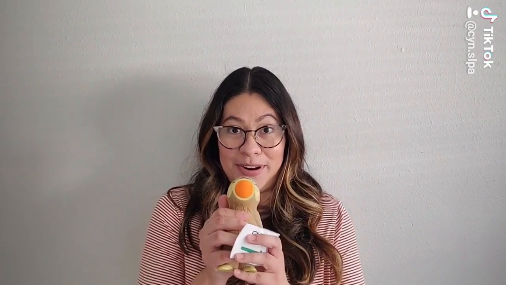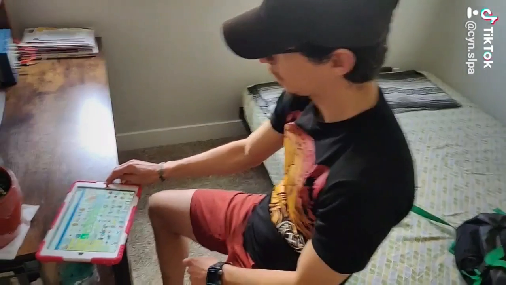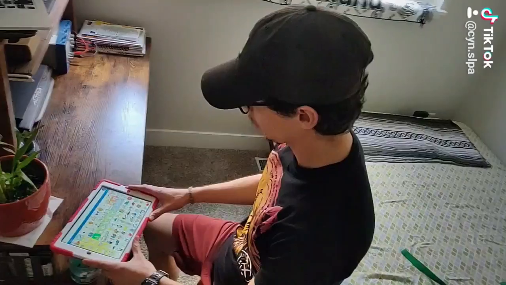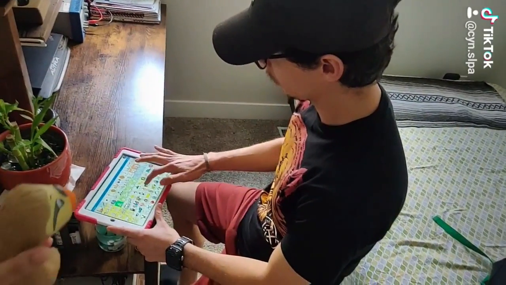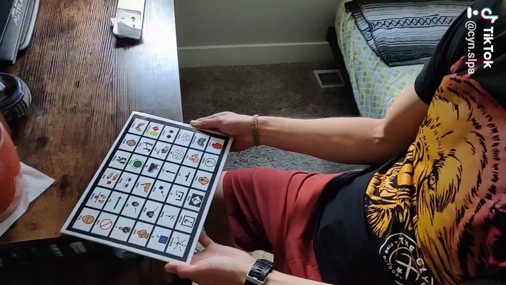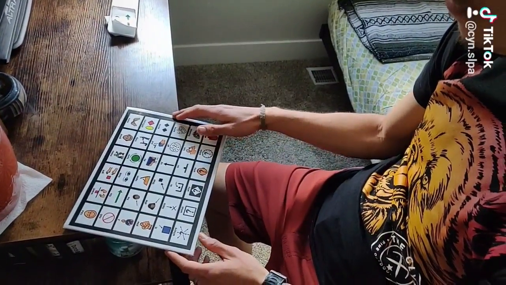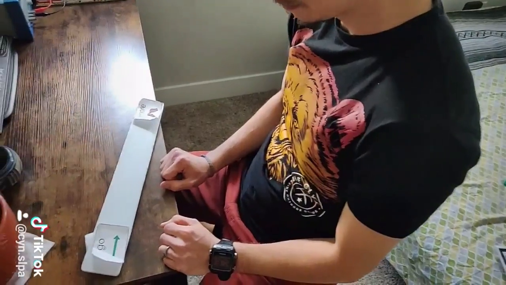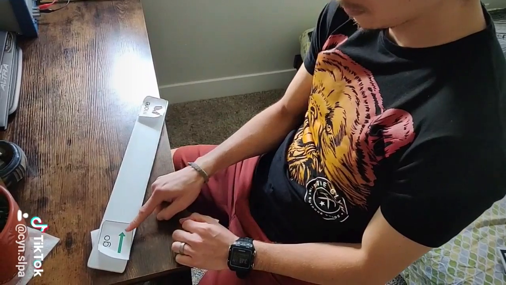So the first thing you need to do is choose a game or activity and one core word to focus on. So I'll be using the ball popper and I'll be focusing on the word go. You can do this by saying it verbally. Go. By using their device. Go. By pointing to the word on the core board. Or by pointing to an icon.